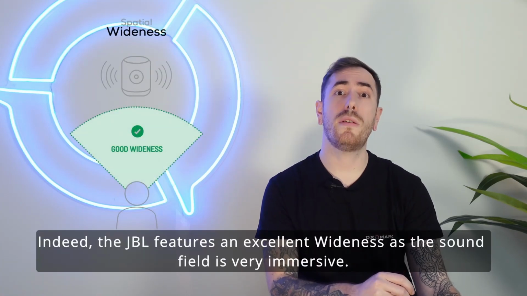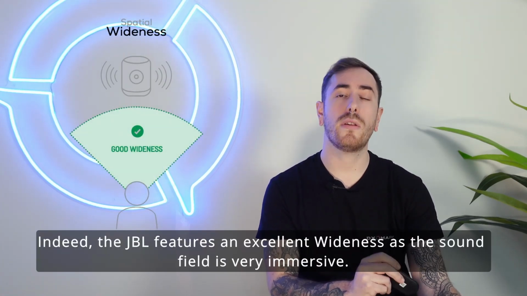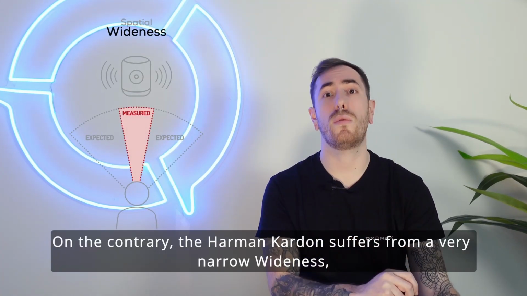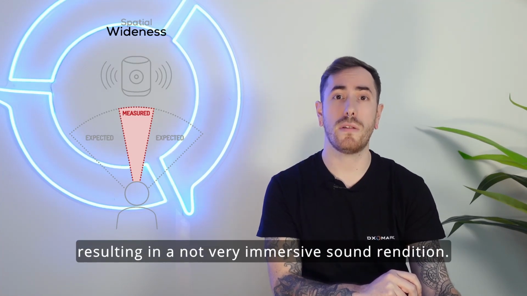Indeed, the JBL features an excellent wideness. The sound field is very immersive. On the contrary, the Harman Kardon suffers from a very narrow wideness, resulting in a not very immersive sound rendition.